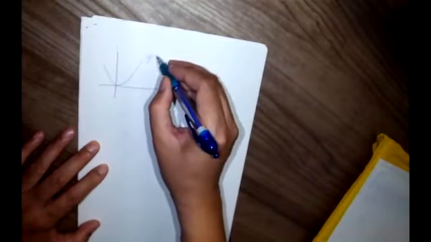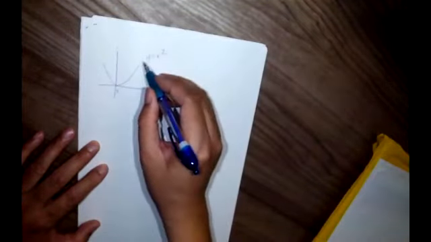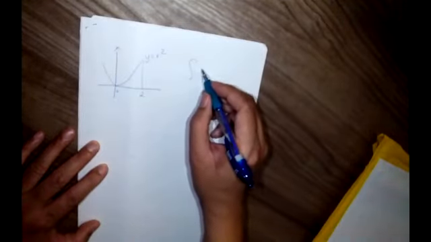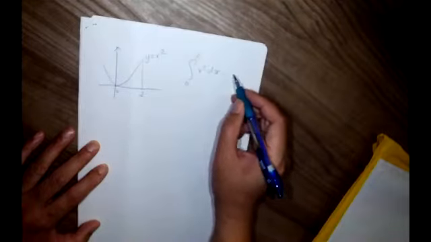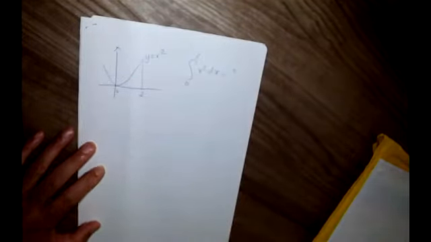Suppose you want to compute the integral of something simple, like y equals x squared, from 0 to 2. So the integral of x squared dx from 0 to 2. Then how do you do it?